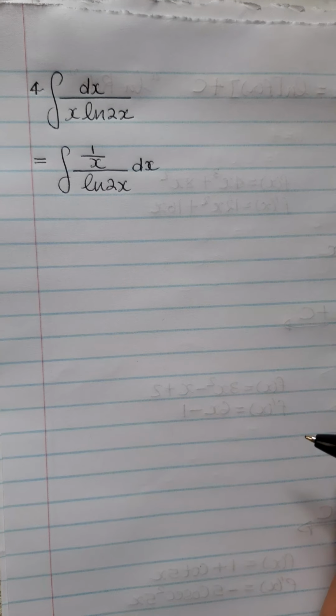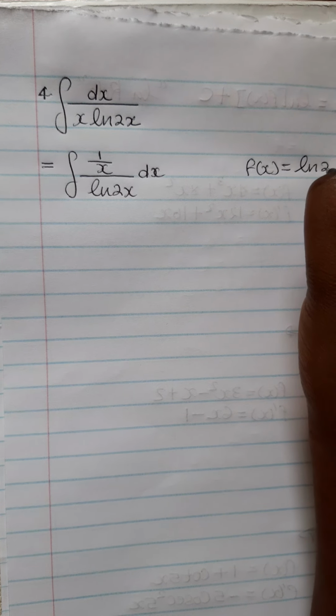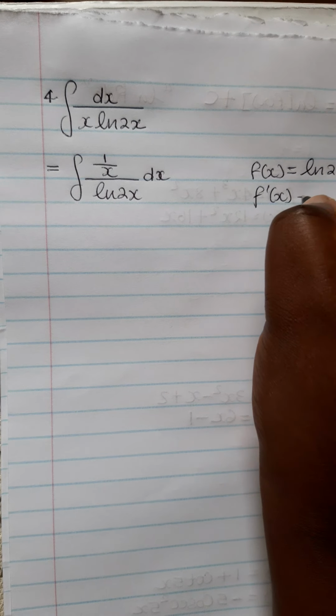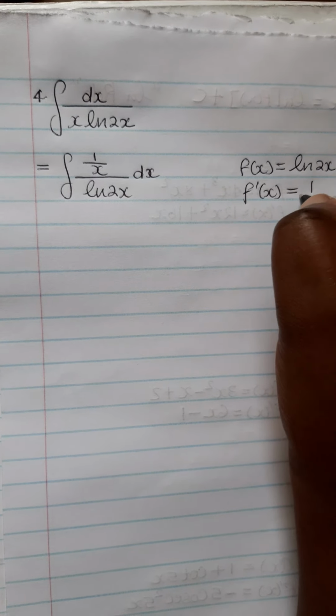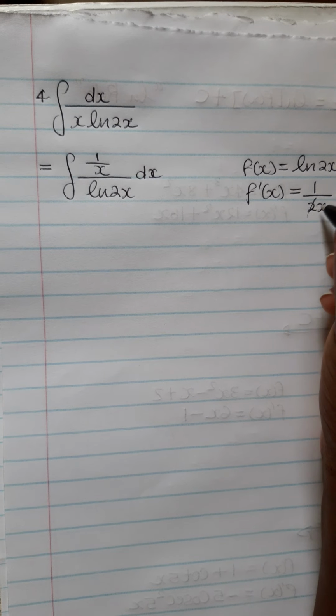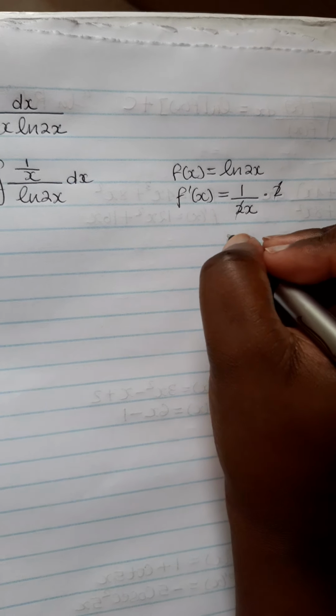Right. Then our f of x in this case is equal to ln 2x. Now what is the derivative of this? The derivative of this will be 1 over 2x times 2. So that 2 cancels this 2, right?